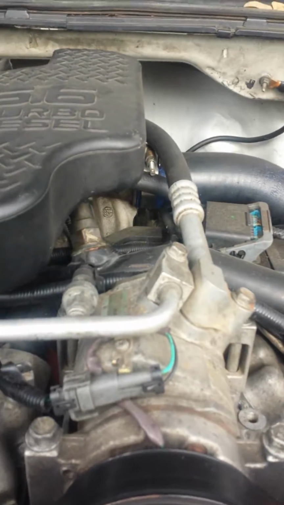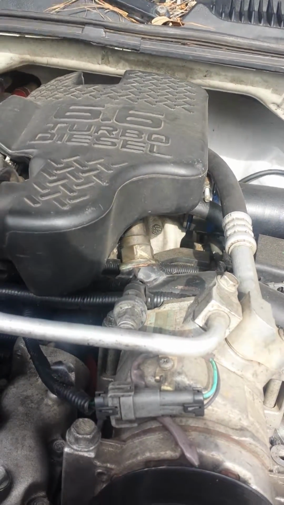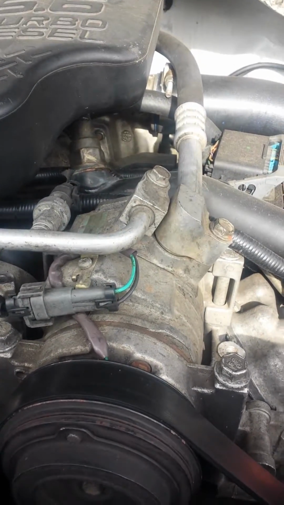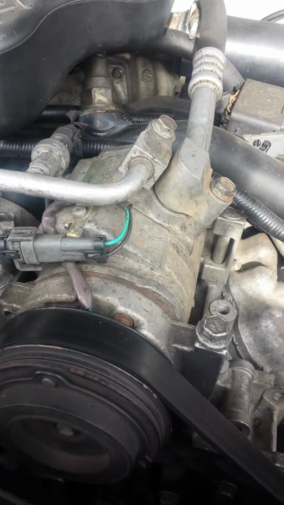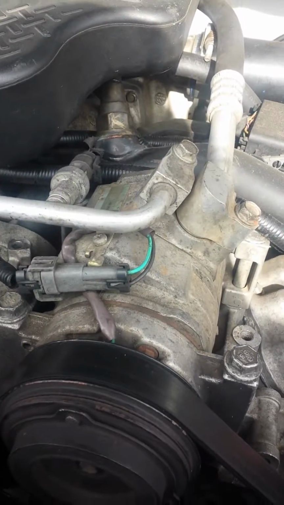Alright, first off, here is a 2004 GMC Sierra 2500. We're just going to start with the compressor, and then I'll work that way on the system. Pretty much the compressor is used to compress the Freon, obviously. Helps pressurize the system.